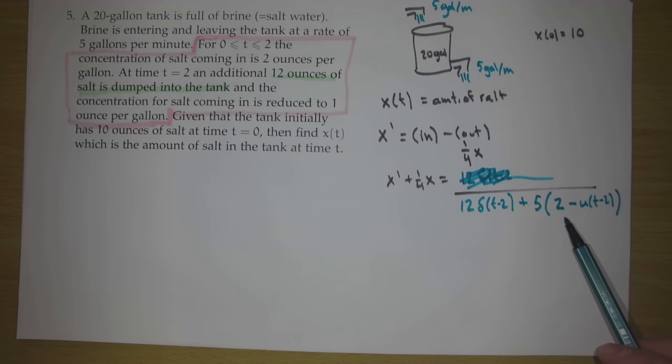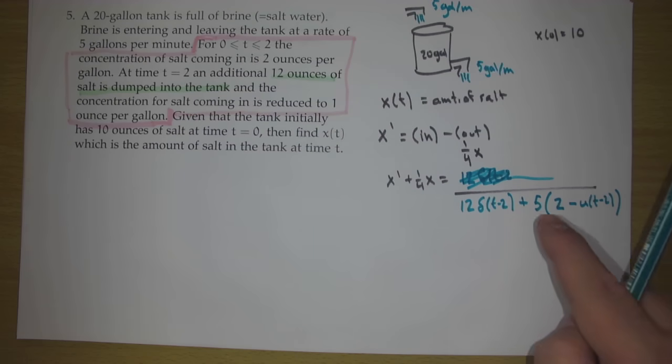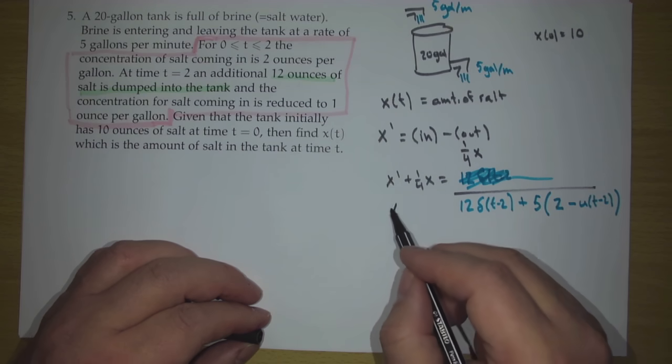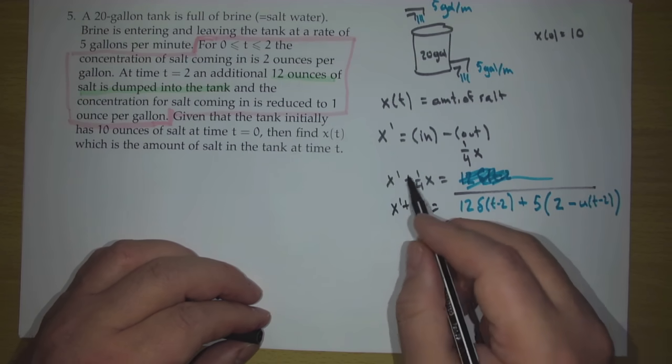Because before time 2, the step function hasn't turned on yet, so it's just 5 times 2, which means there's 10 ounces per minute coming in. After time 2, this turns on, it's 2 minus 1, which is 1. So that tells us then we have 1 ounce per gallon, 5 gallons per minute, so there's 5 ounces per minute coming in. Excuse me. Oh my gosh, got my units wrong. I should start paying attention to units. No. That would make me a physicist. I don't want that. Okay, all right.